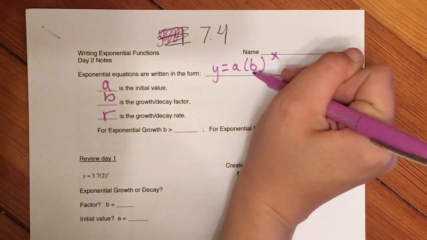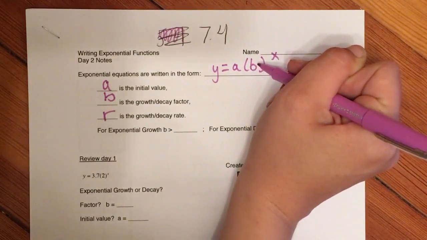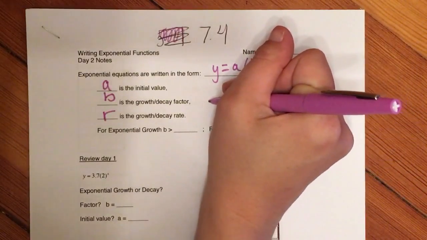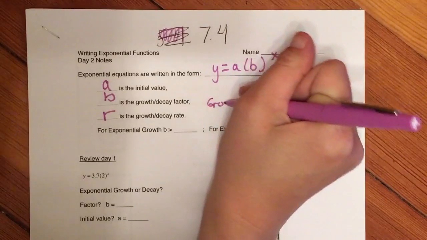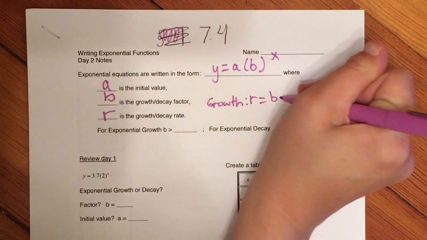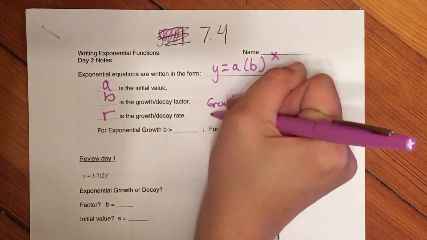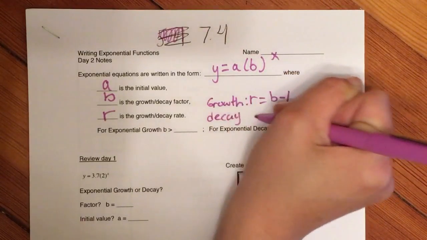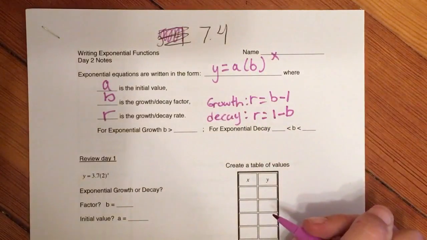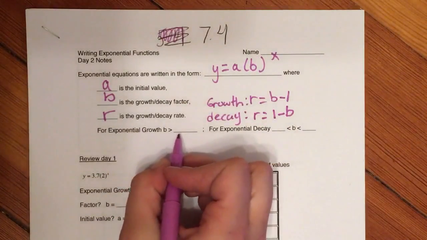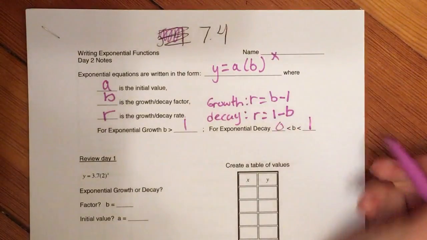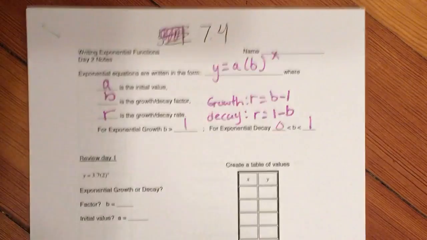When you are given an equation, you are given the factor, but there are times when they will ask you to find the rate. So for growth, the rate is equal to b minus 1. For decay, the rate is equal to 1 minus b. Remember, exponential growth is when b is greater than 1, and exponential decay is when it's between 0 and 1.